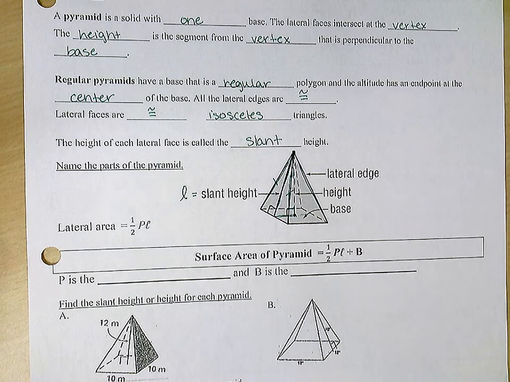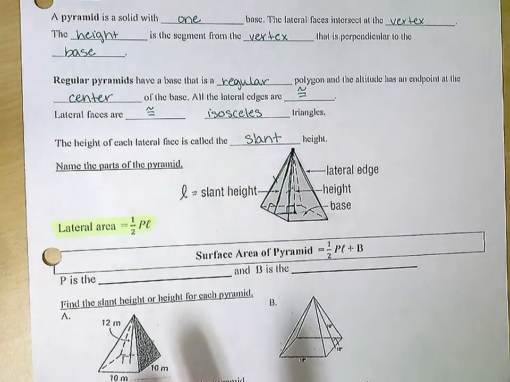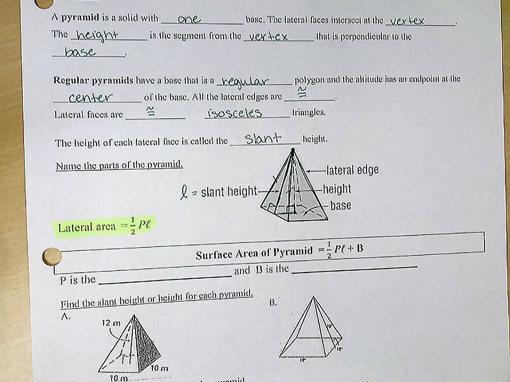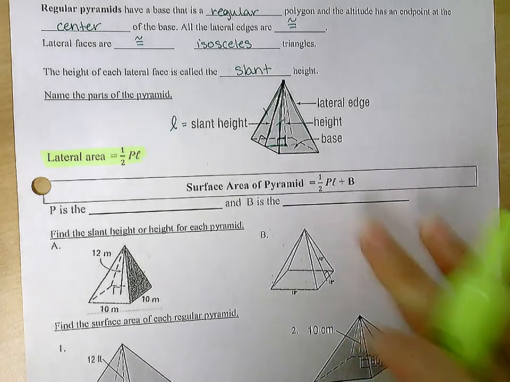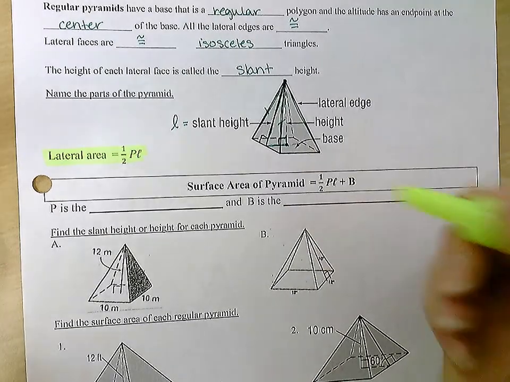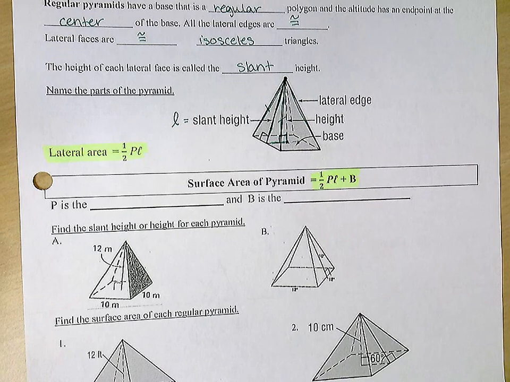So then finding your lateral area of a pyramid, we are going to take 1/2 P times L. So 1/2 P times L. We do only have one base, that's why we're taking 1/2. We don't have two bases in a pyramid. So that's lateral area. Then surface area of a pyramid. Again, you have this 1/2 P times L, but then we also need to add on that one base to get the surface area of that entire pyramid.